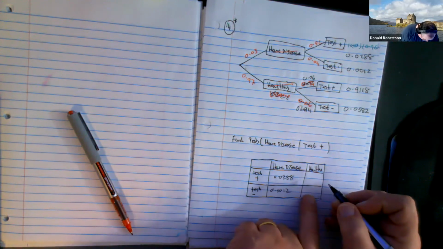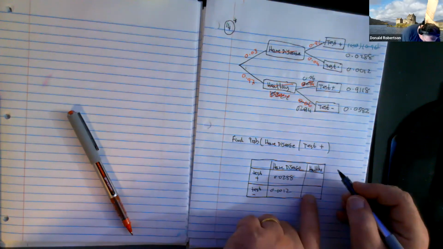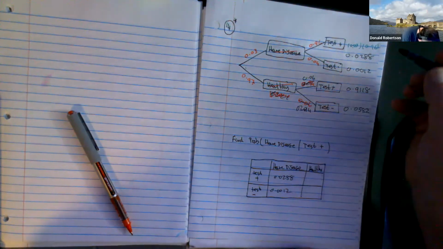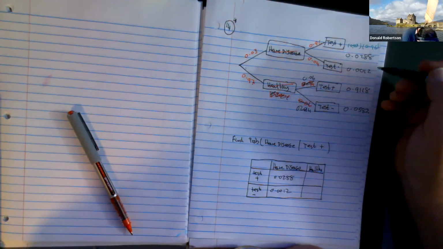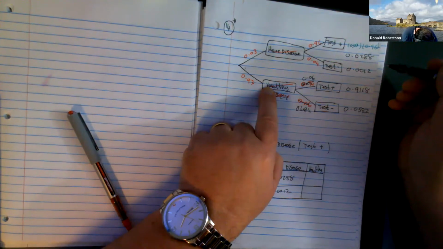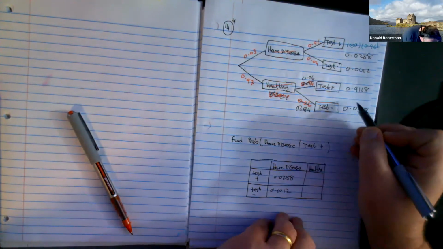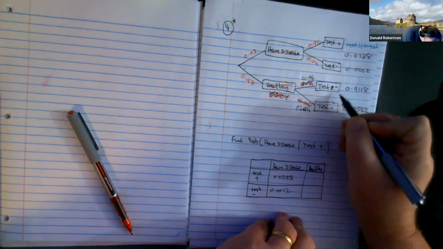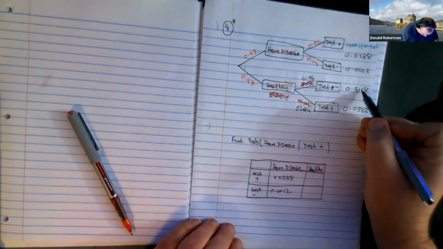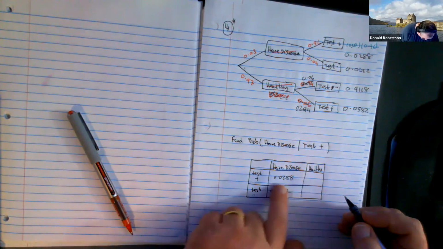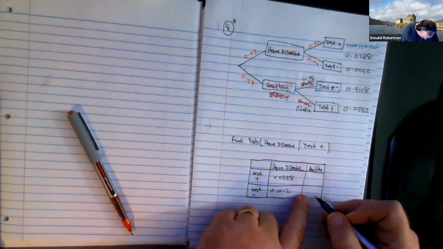Healthy, and you're healthy, and you should test negative. Okay. I want the big one and the little one to go in the right places. So if you're healthy, you should test negative, right?